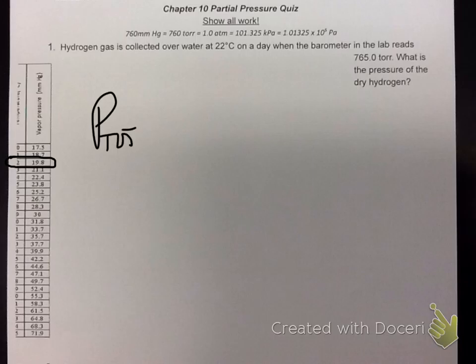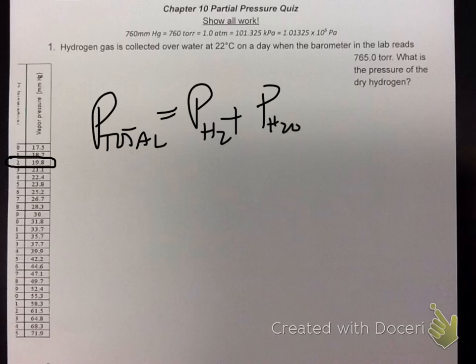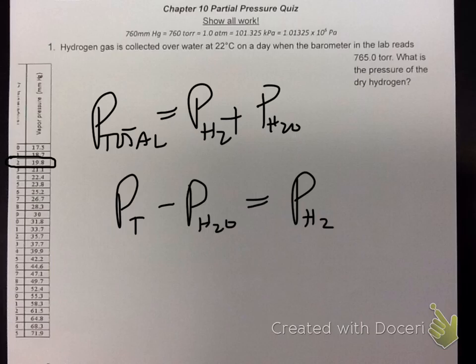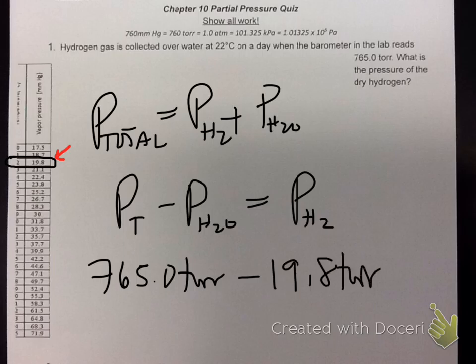So what we know is that the total pressure is equal to the pressure of the hydrogen plus the pressure of the water. Which means that if we take the total pressure, P total, minus the pressure of the water, we get the pressure of the hydrogen, the H2 gas, and we're given P total of 765.0 torr. We have to do a lookup on the water, and normally you would of course have a water vapor pressure chart that wasn't cut off. Sorry again about that. So minus 19.8 torr, and that gives you the pressure of your H2.